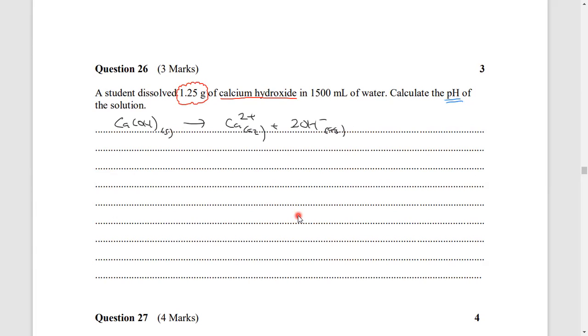So we know the mass of the calcium hydroxide that we're dissolving is 1.25 grams. We need to go from that to the number of moles. Now the number of moles will be the mass divided by the molar mass, which is 1.25 divided by, well, the molar mass of calcium hydroxide, you need to add it up. So I think it's around 40 plus 16 plus 1 times 2, pretty much. So it should end up being around 74, but we'll quickly check that against the periodic table.